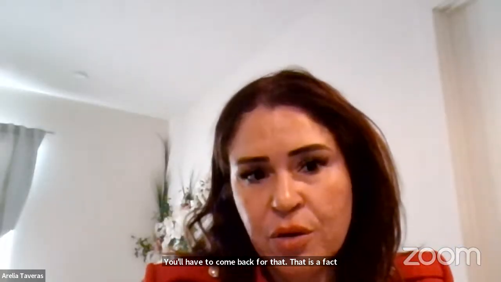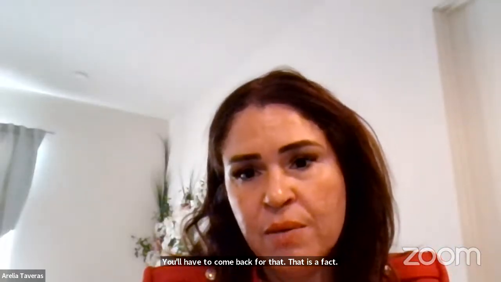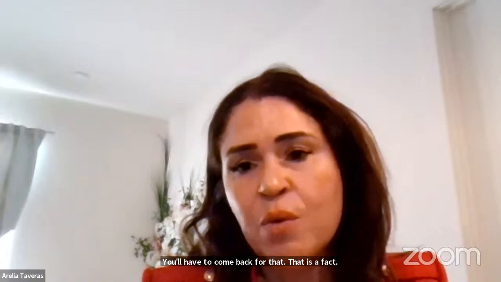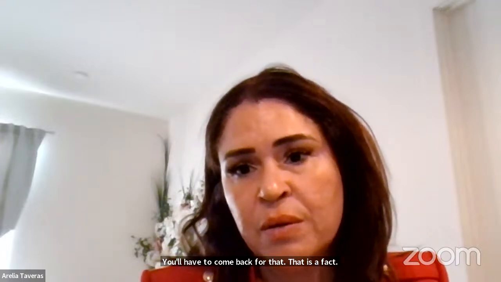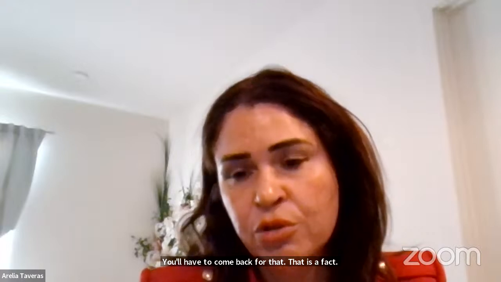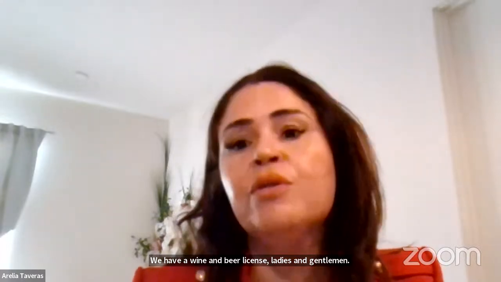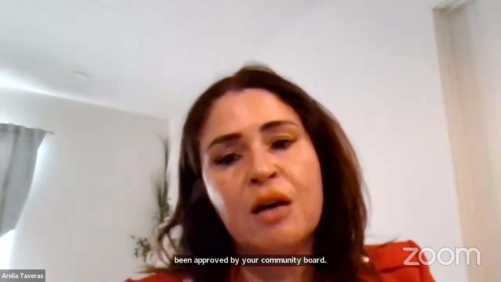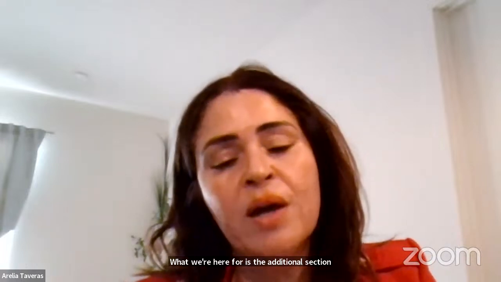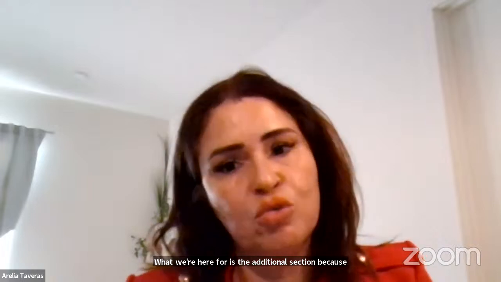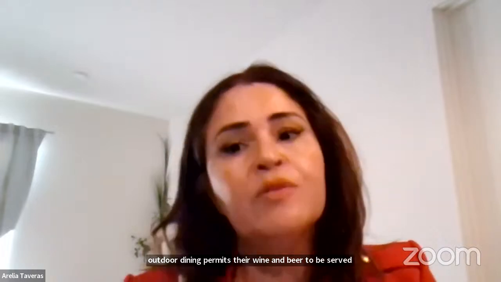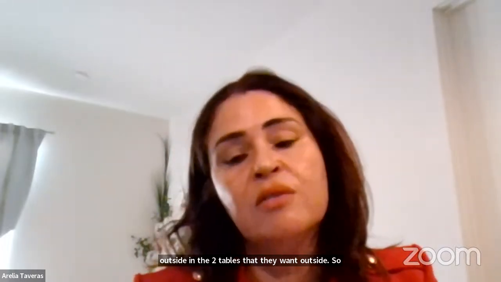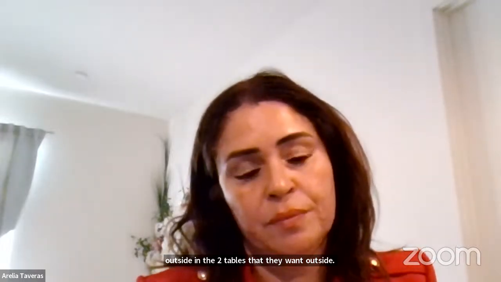We came in for a liquor license. We already have a liquor license. We already came for wine and beer. We have a wine and beer license, ladies and gentlemen. It was approved by the liquor authority. It's already been approved by your community board. What we're here for is the additional section, because outdoor dining permits their wine and beer to be served outside in the 2 tables that they want outside. So that's why we are here to gain the community support.